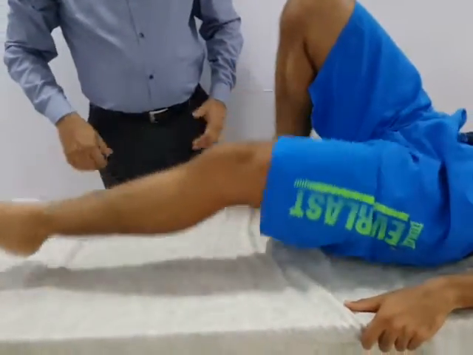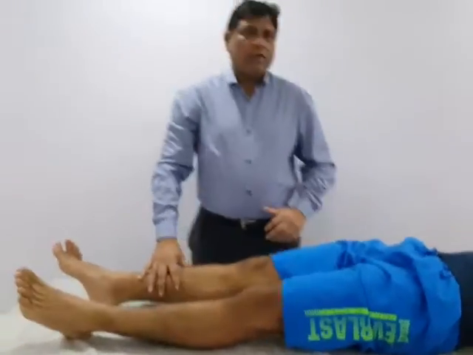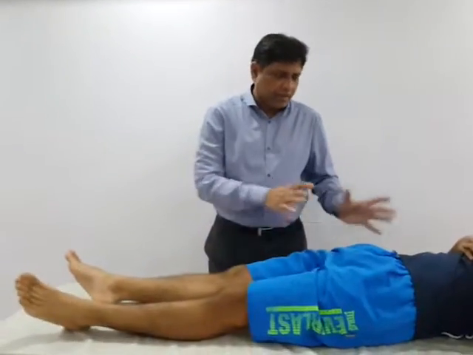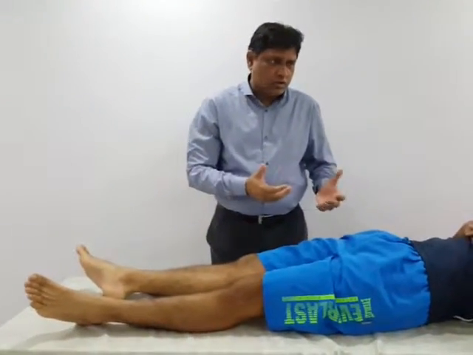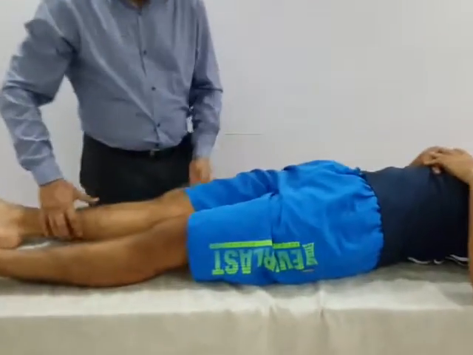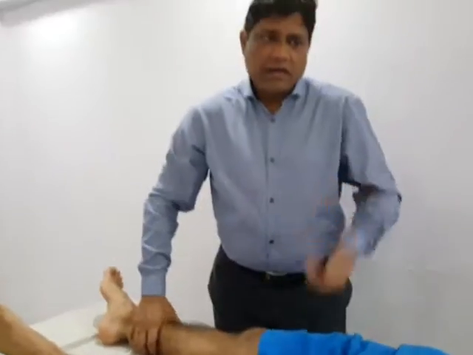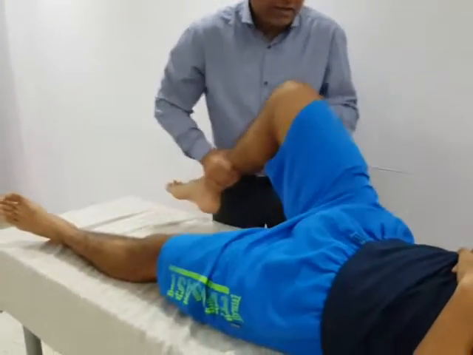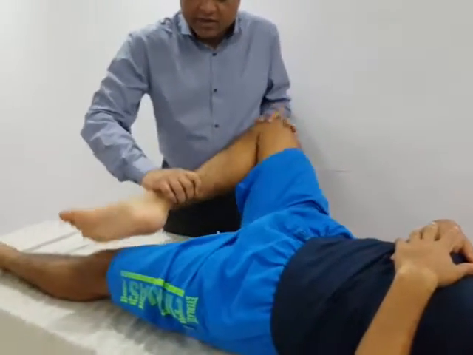So now the range of power has been tested. I will do some special tests regarding the hips. One thing is to rule out the SI joint pathology. For that, I do a FABER test. FABER stands for flexion, abduction and external rotation. So how do we do that? This is the flexion, this is the abduction and external rotation.